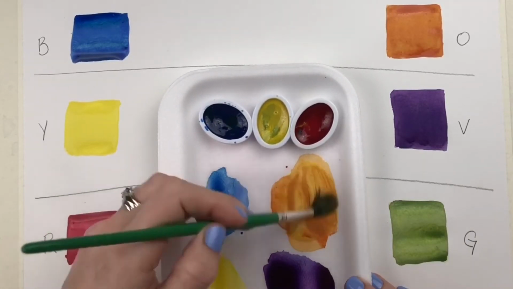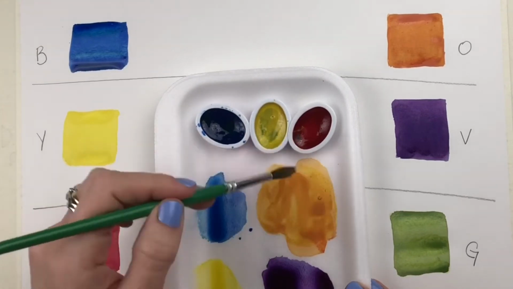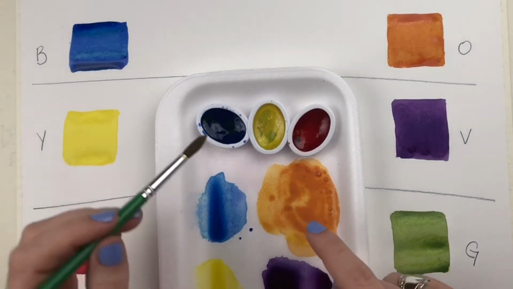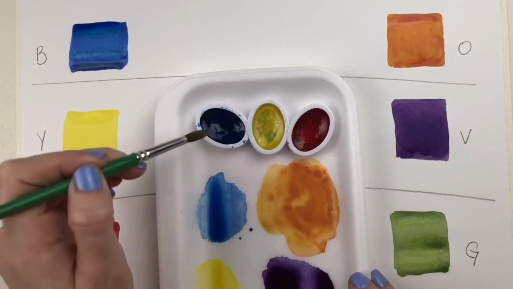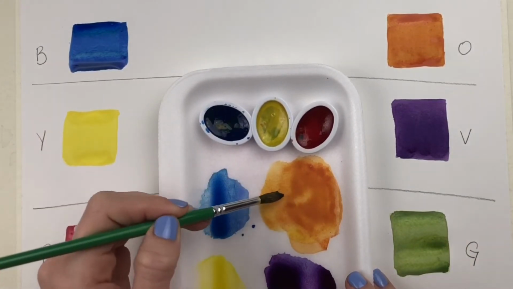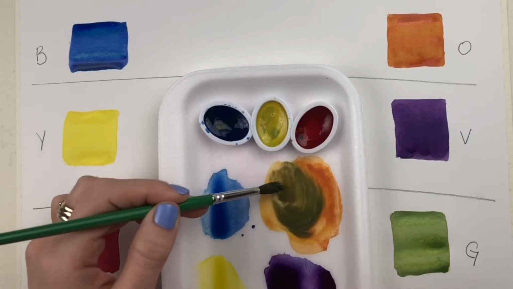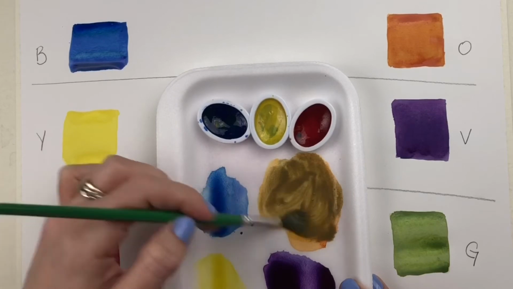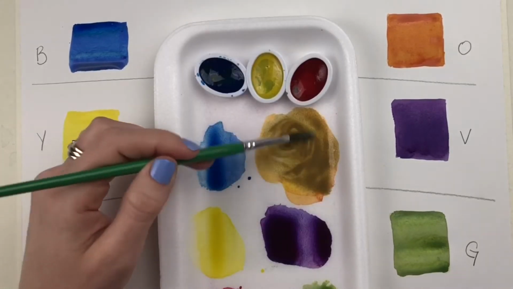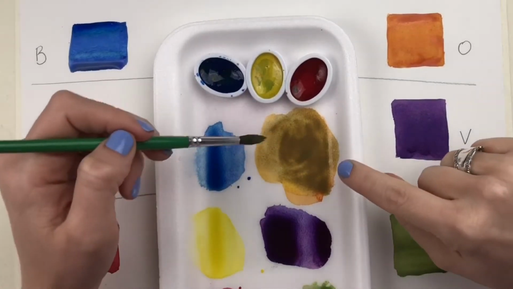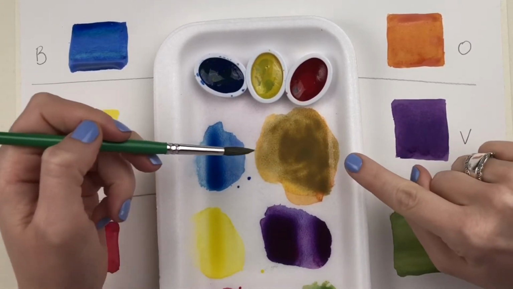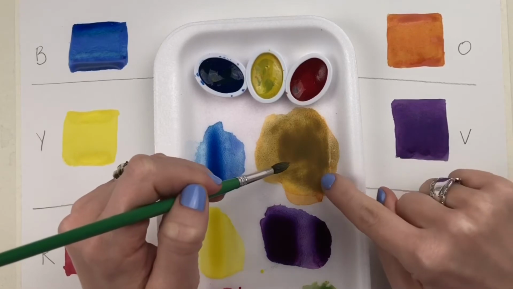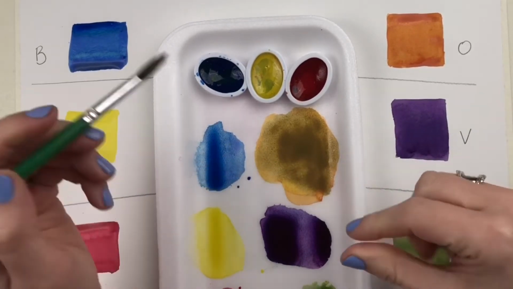So I'm going to start by mixing a little bit more orange. And now what I want to do to this orange is start adding blue to it. So I'm going to get a little bit of blue and mix that in. And you can see really quickly that's going to start to dull down and cancel out that color. And now my goal is to try to get this color to be as dull and dark as I can without it looking like blue or orange. I want it to be a neutral in the middle.